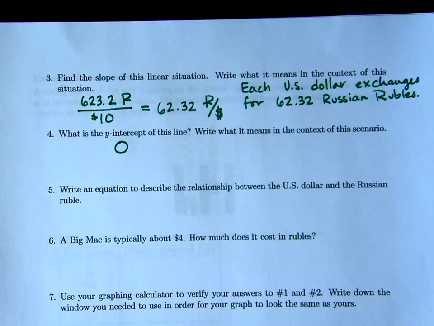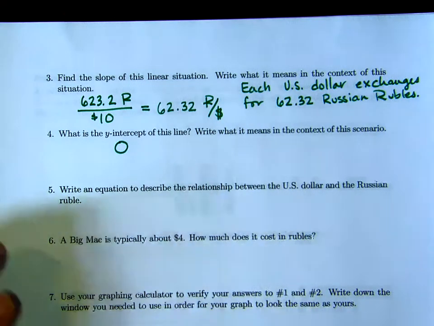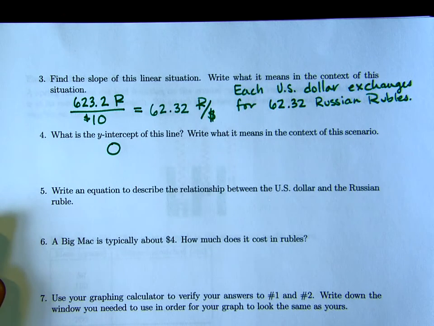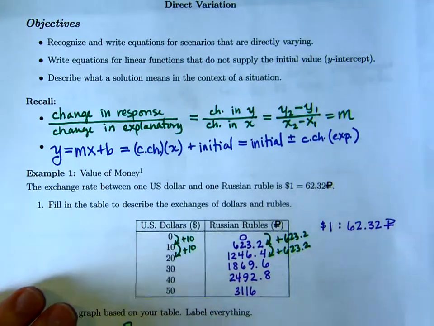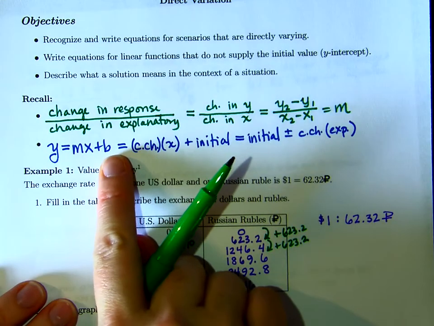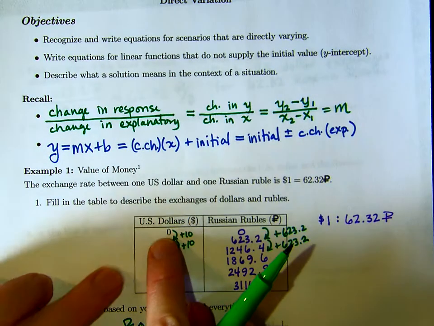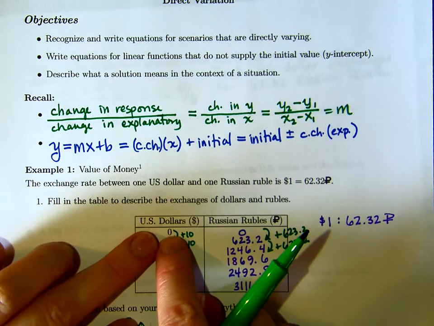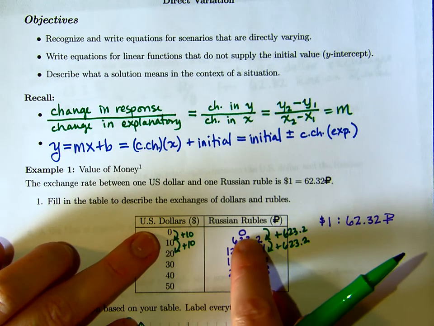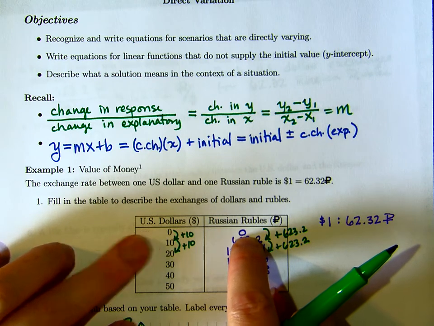And what does it mean in the context of this situation? Well, if I go back here, also known as the initial value, yes? So this b was the y-intercept, and that's the initial. It means that if you have $0 US dollars, then you initially start at 0 Russian rubles.